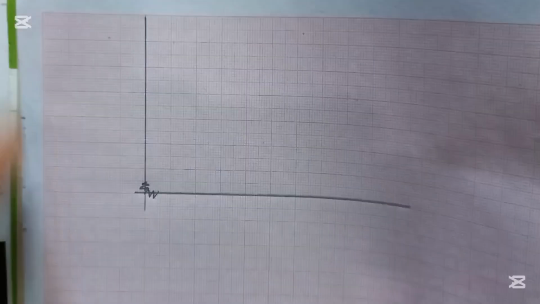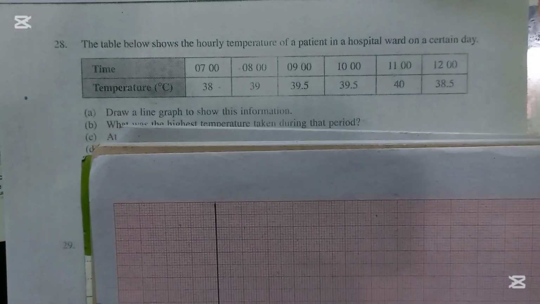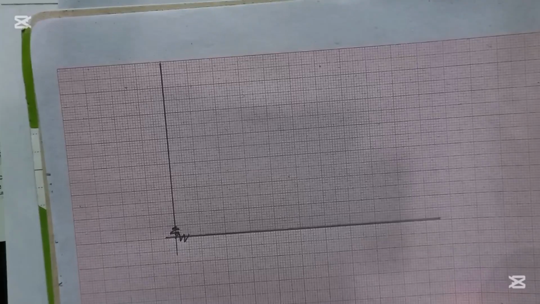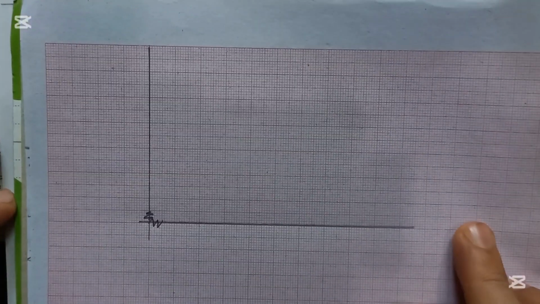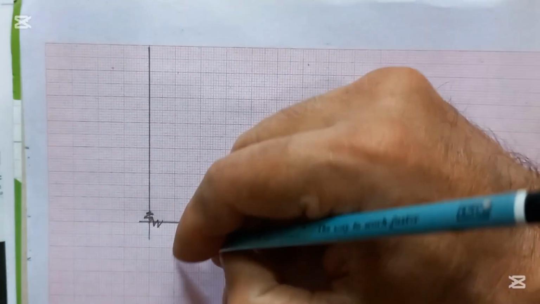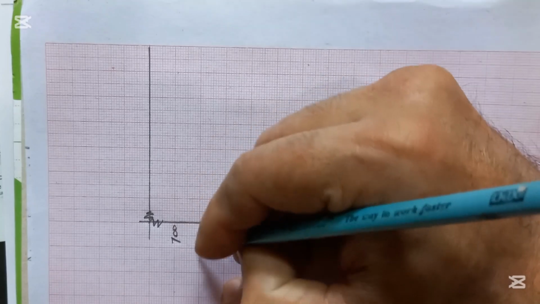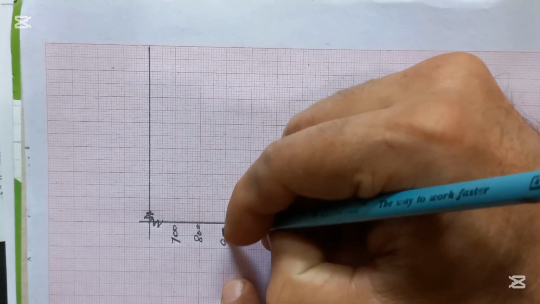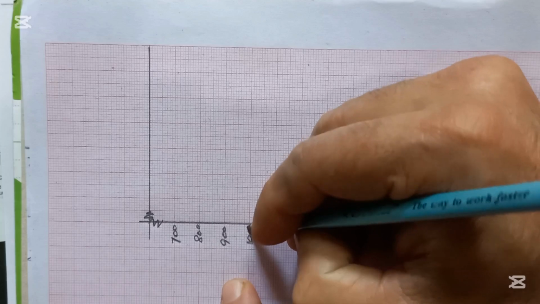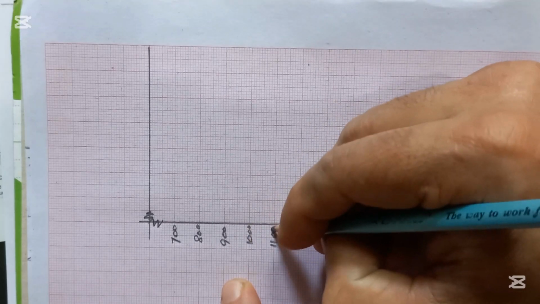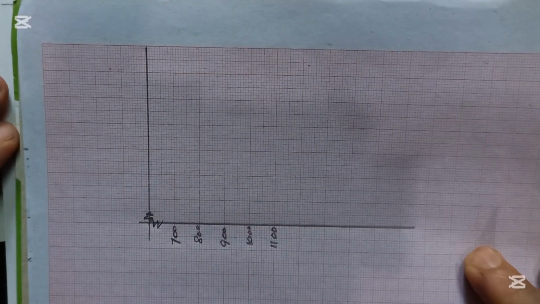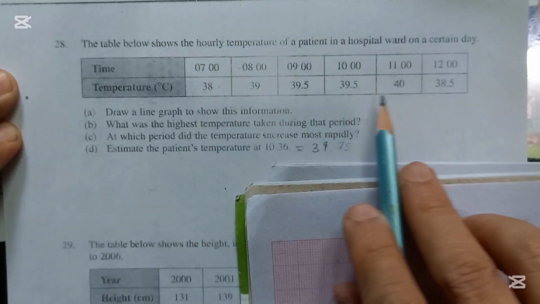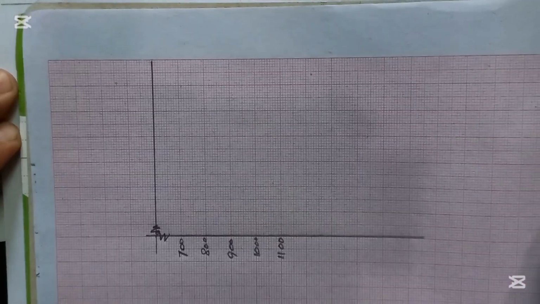So from here the time starting is 7, 8, 9, 10, 11, 12. So we have to mention the temperature. So this is 7, 8, 9, 10, 11, and temperatures are from 38 to 40 degrees.